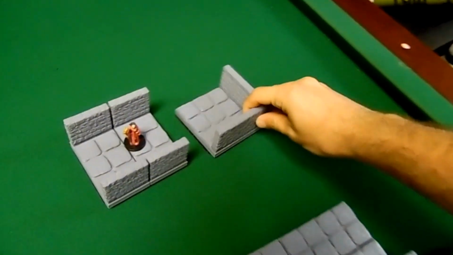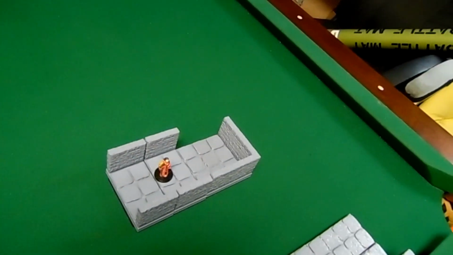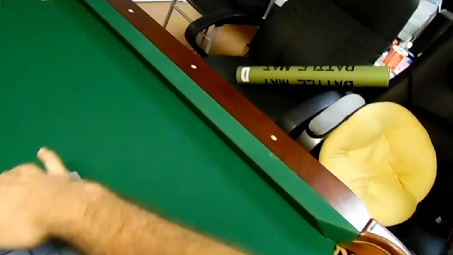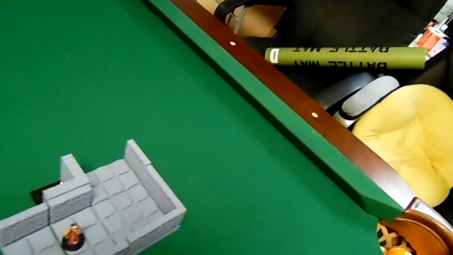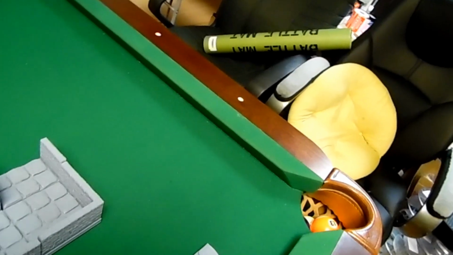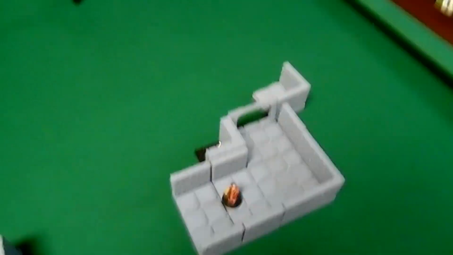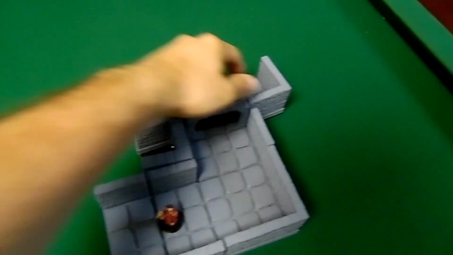So let's go ahead and make the room real quickly to show you how fast it can be done. And we'll make this room a little bit bigger than the last one.